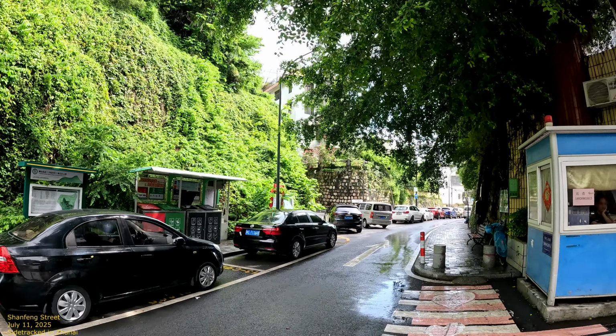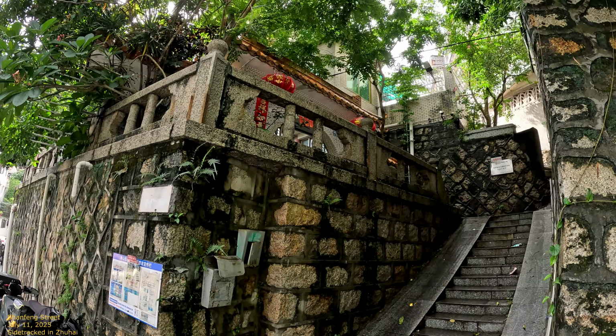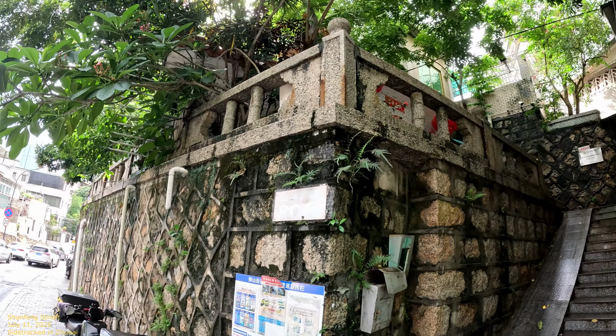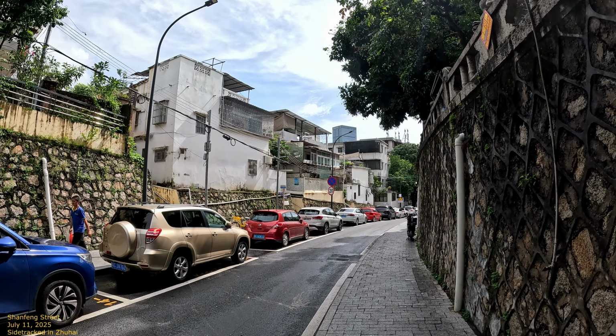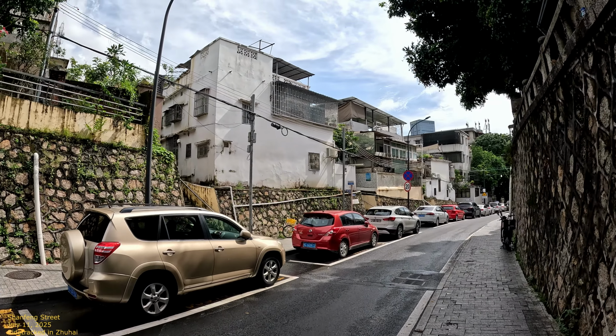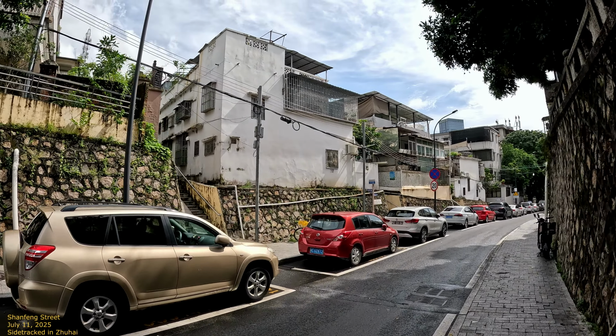It's one thing about Zhuhai. There are a lot of hills here. Most of the hills are parks, so they can't build into the parks. But this hill is kind of a small one compared to some of the other ones. That's kind of a big balcony.